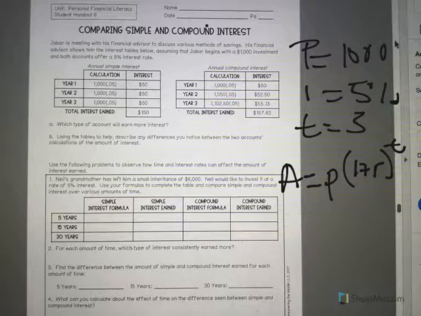So which account earns more interest? No surprise, compound interest earns you more money. And using the tables to help, describe any differences you notice between the two accounts' calculations in the amount of interest. I think you guys can handle that, right? You could do that. So now we're going to kind of do the same thing, but this time you're going to have to figure out the interest. He's not going to do it for you.